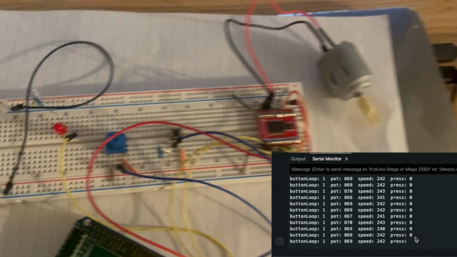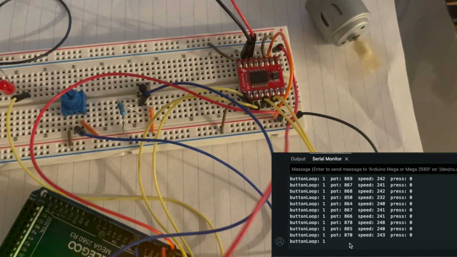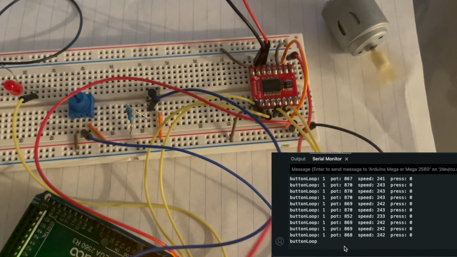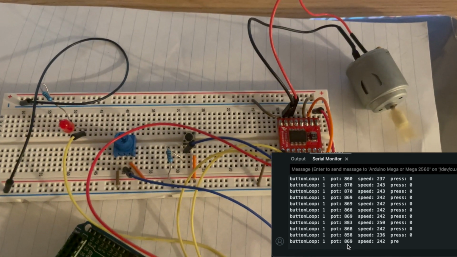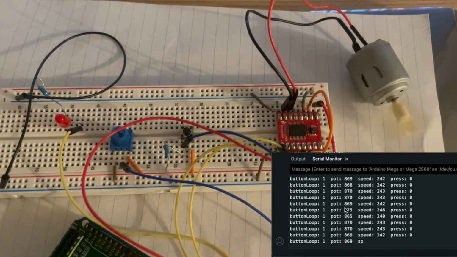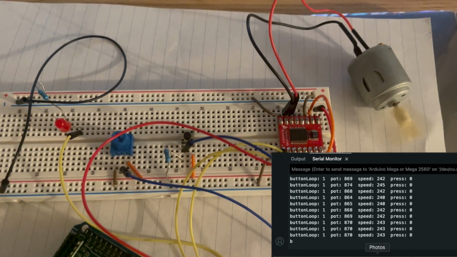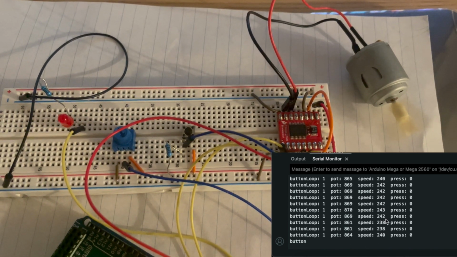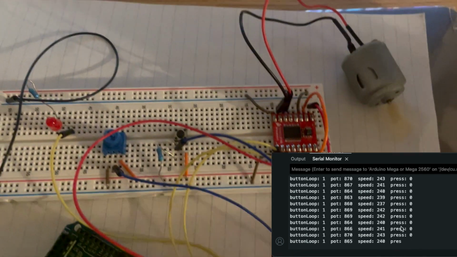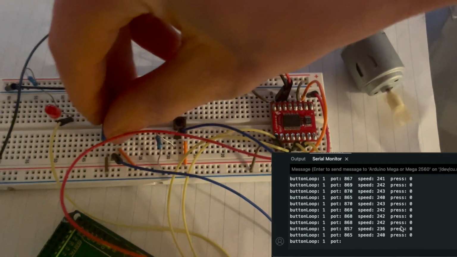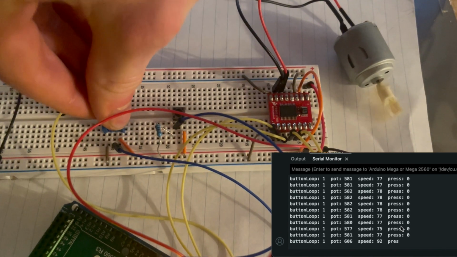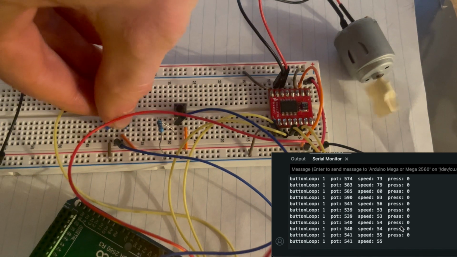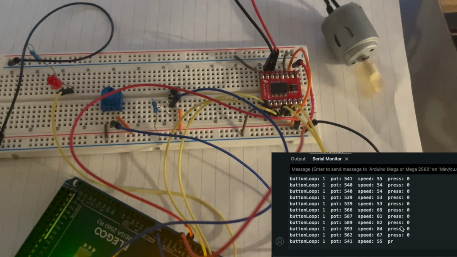So right now you can see that the potentiometer is right around 870 or so. It fluctuates quite a bit, and speed is almost at its max. So this is almost the max of the potentiometer, and speed is almost at the max, which maxes out at about 255. And as I move the potentiometer, the potentiometer reading goes down, and because of that, the speed value goes down, and because of that, the actual speed of the motor goes down.